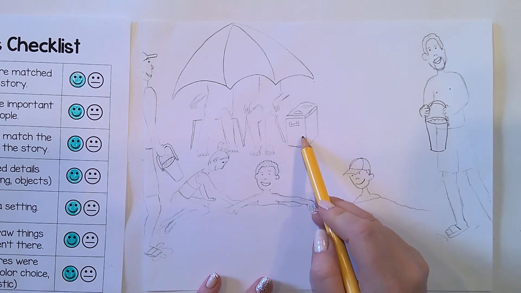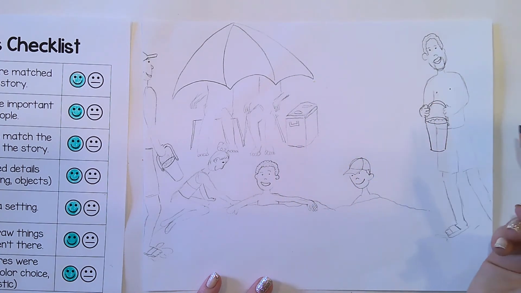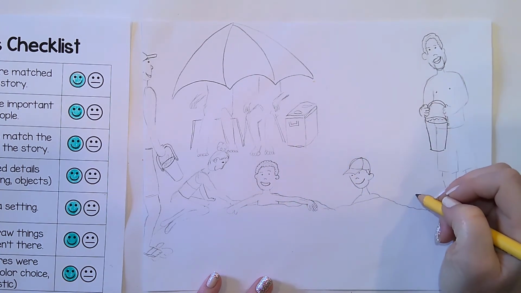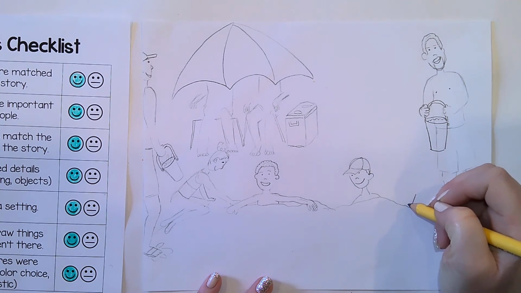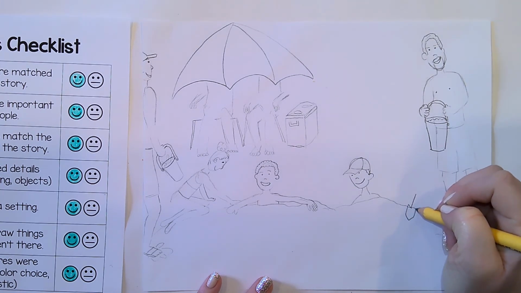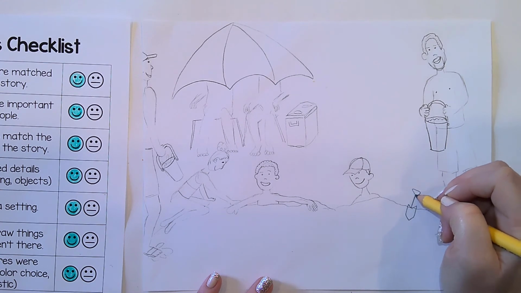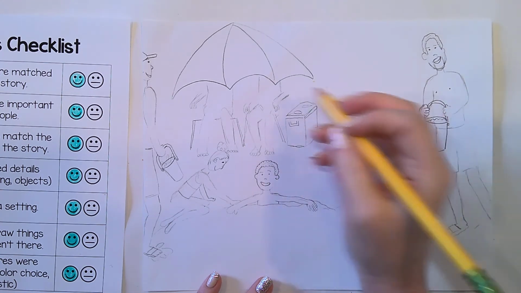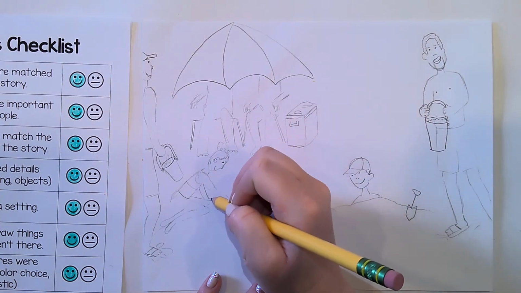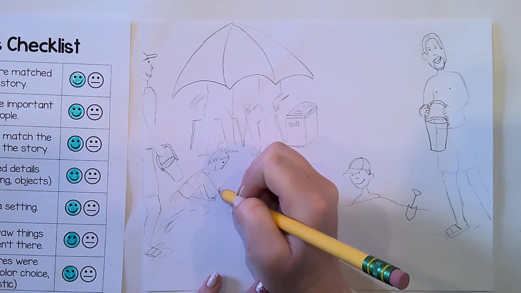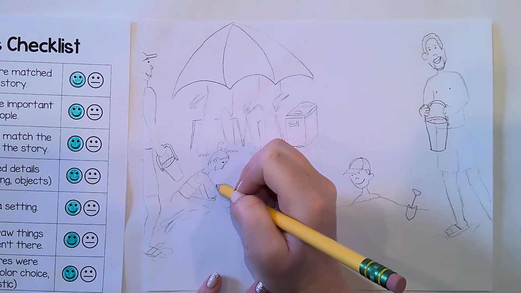Here's an object that I put in. I put the cooler down here, and you know what? I could add some little shovels down here in the sand. So we have those too, and lots of other little tools like that. Let's see, let's give Maya a tool too. She got a shovel for sure. We had a lot of them laying around.